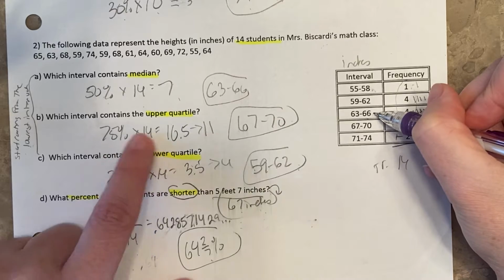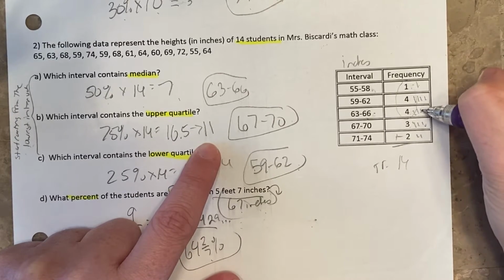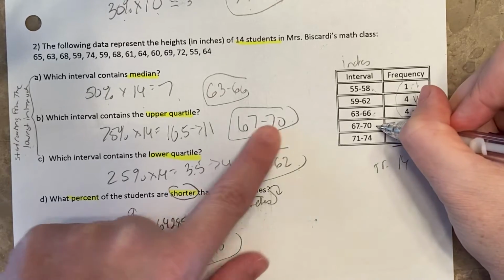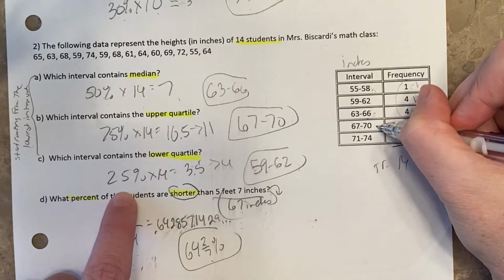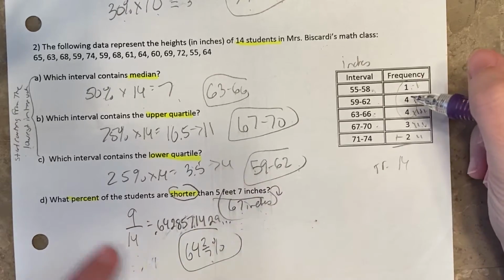Upper quartile 75%, 11th person. So this is 5, 6, 7, 8, 9, 10, 11. That's going to be 67 to 70. Lower quartile, 25%. 4th person, 1, 2, 3, 4, 59 to 62.